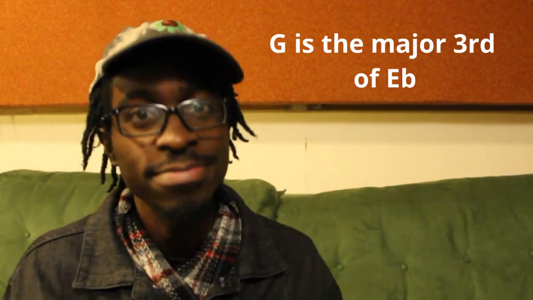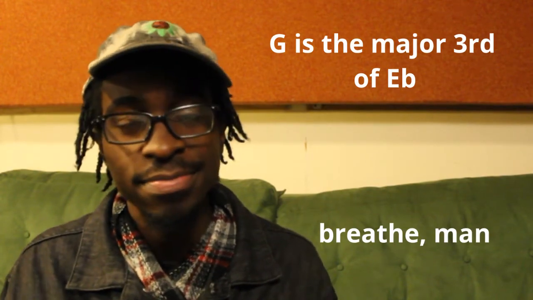And then chord number 7 is E flat, and once again, E flat already has G in it. It's the 3rd note, as in the 3rd, not the 3rd note. It's already there.